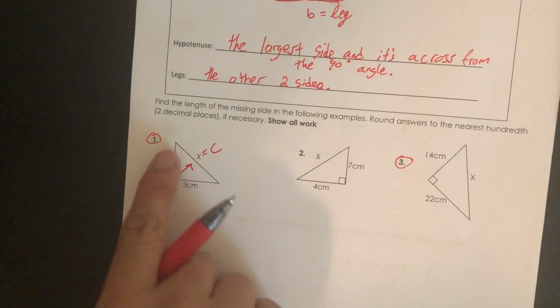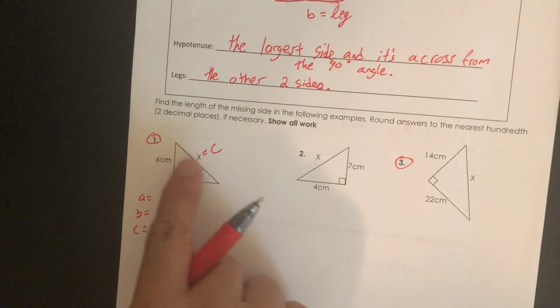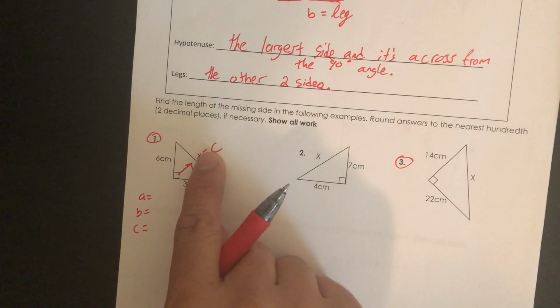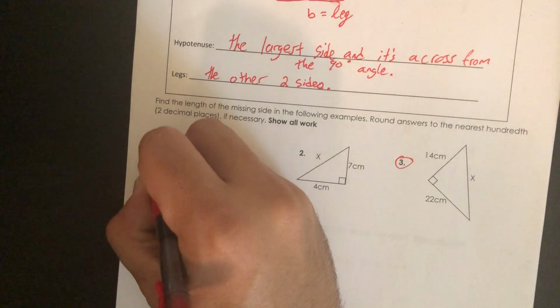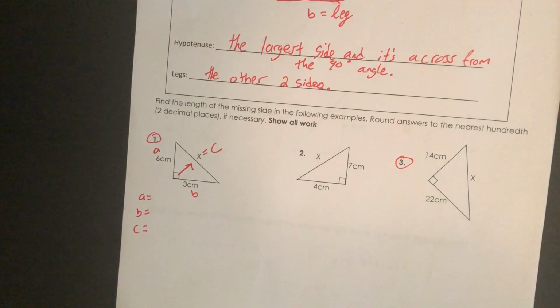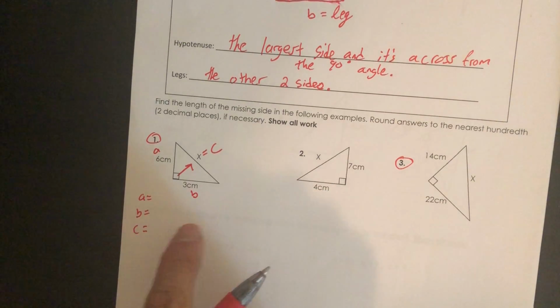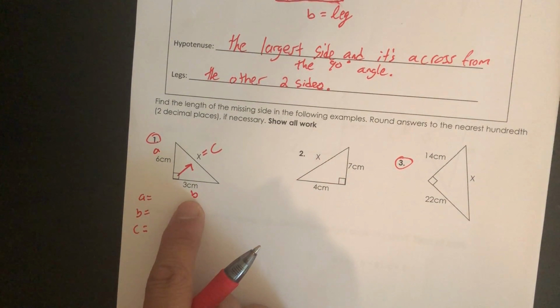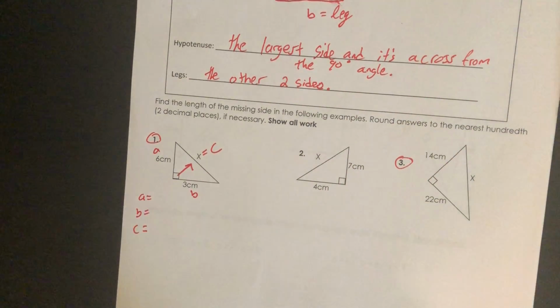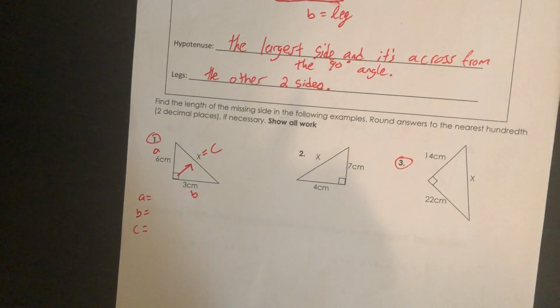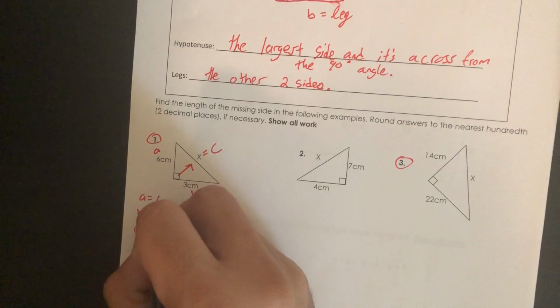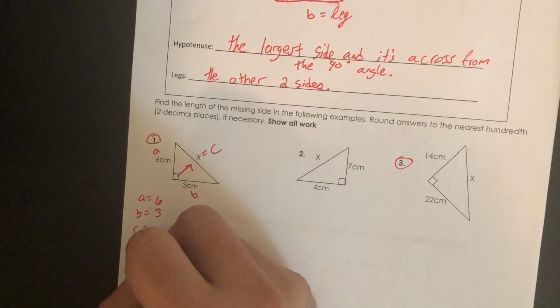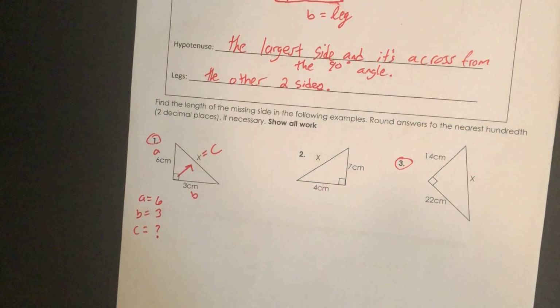Okay, so we know that my hypotenuse, which is the largest side, or the letter C, is here. That's what's missing. The other two sides could be A and B. Doesn't matter which one is A and which one is B. You could have said that 6 was B and A was 3. Okay, it doesn't matter because you're going to get the same answer. The one that matters is the letter C. So we have 6, 3, and then I'm going to put a little question mark for C.